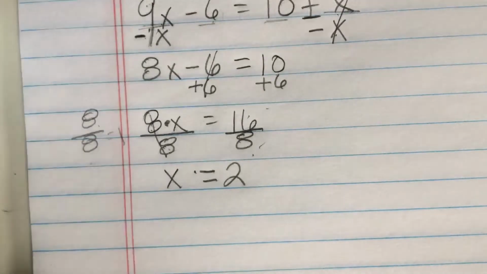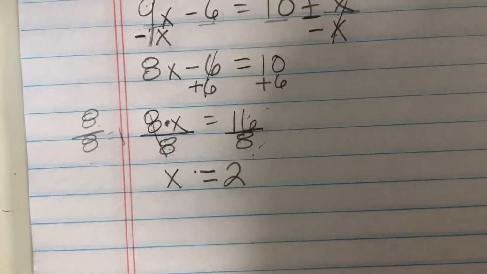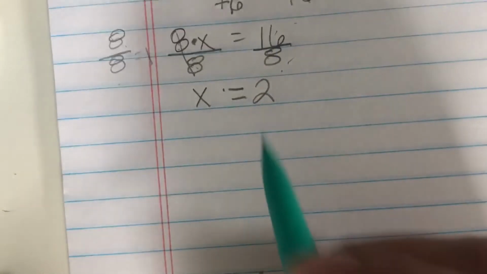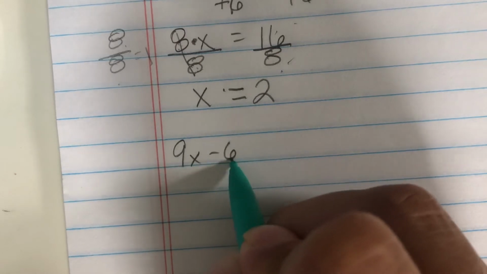Now, what I highly suggest is to always check your work. You're not always going to have time, but try to do it if you can. So to check your work, I'm going to go back to the original equation. I'm just going to rewrite it.